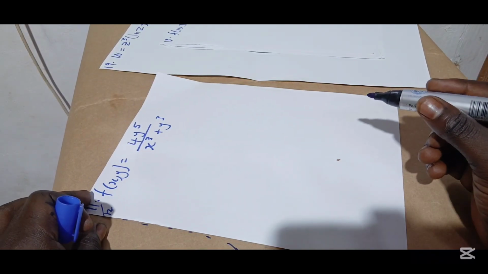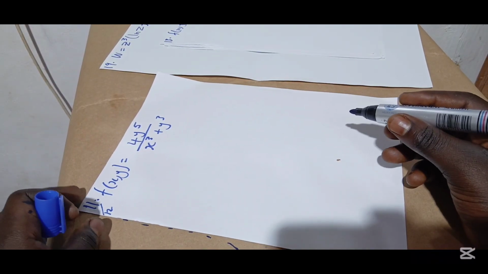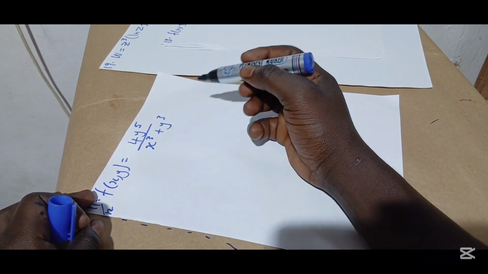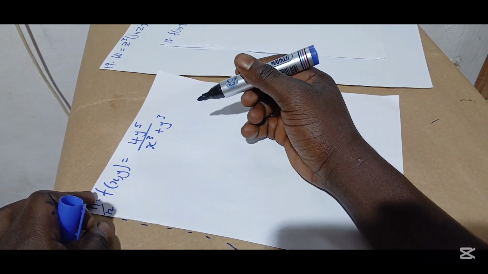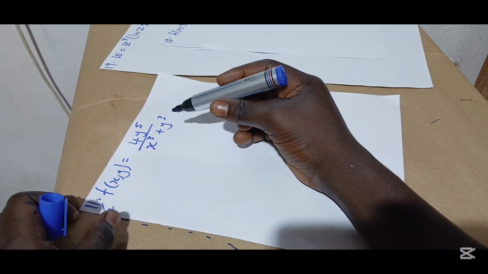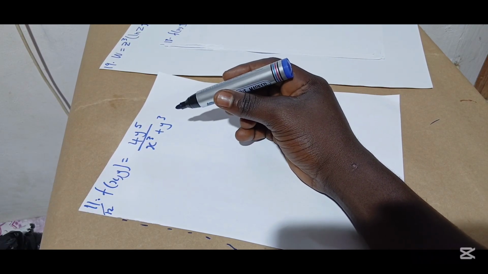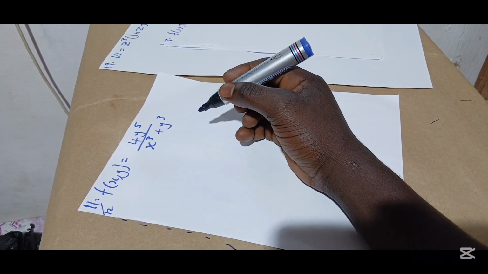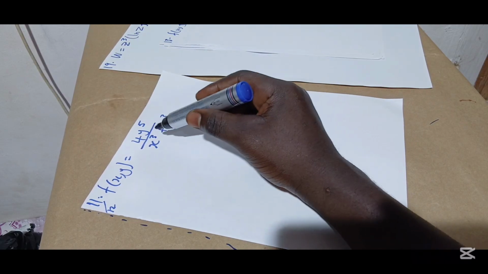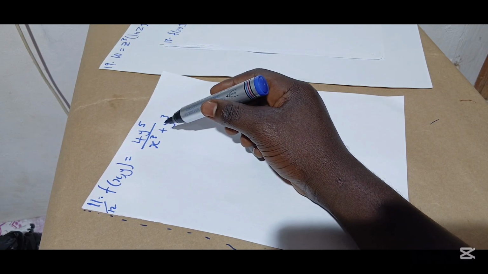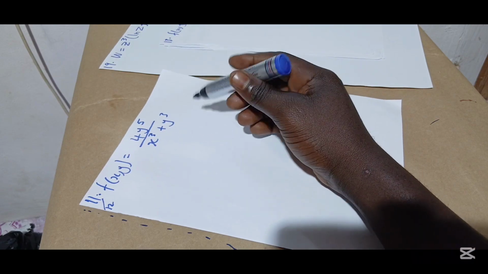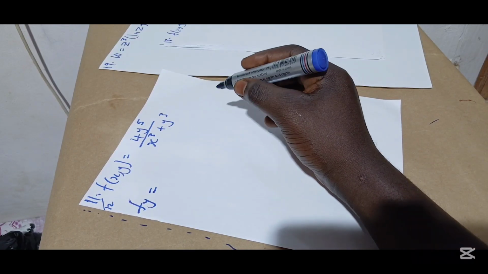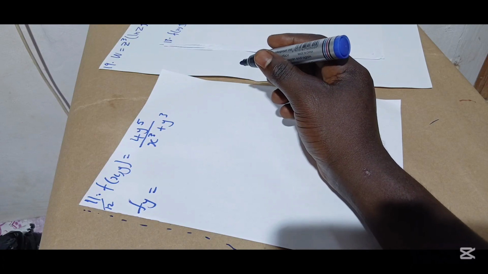f of x, y equals 4y to the power 5 all over x to the power 3 plus y to the power 3. And we have to find the partial derivative of this function with respect to x and then y. And it's a partial derivative, right? So first of all, looking at the nature of this question, we are going to use the quotient rule. So let's find the partial derivative with respect to y.